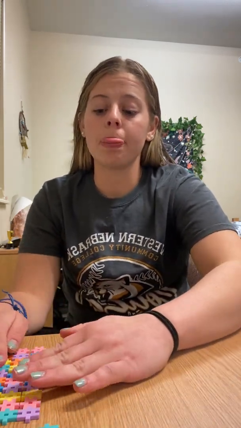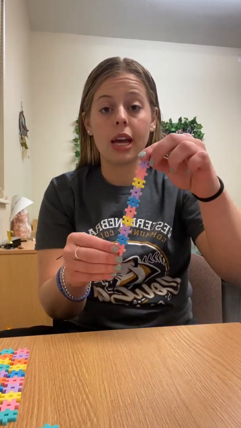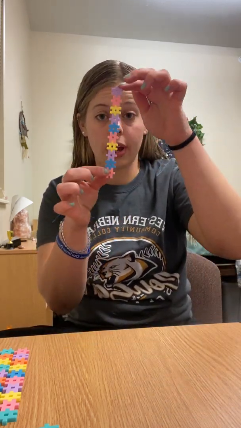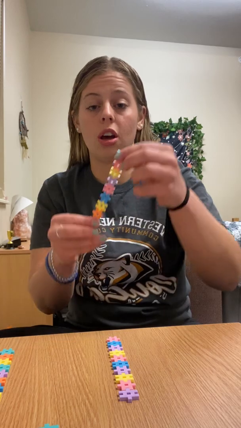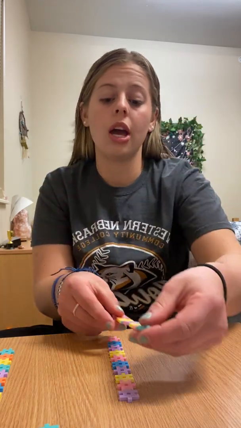Next, the number is 23. I already have some rows made over here to save time. One row, if you remember, is 10 puzzle pieces. So we have a 10 right here, and then another 10 puzzle pieces right here. Both of these are in the tens place because they're grouped together.